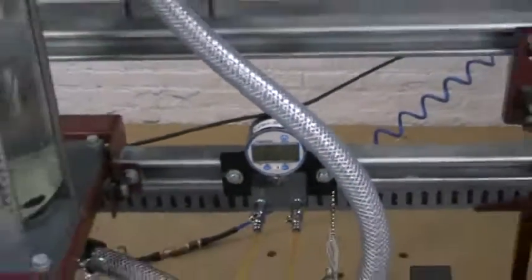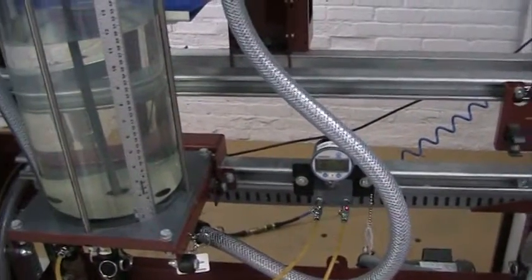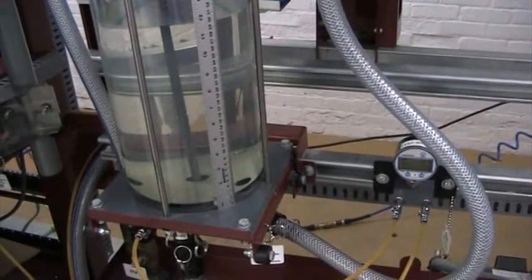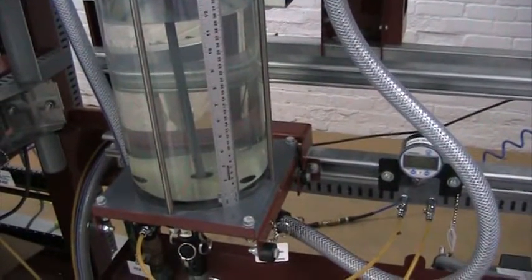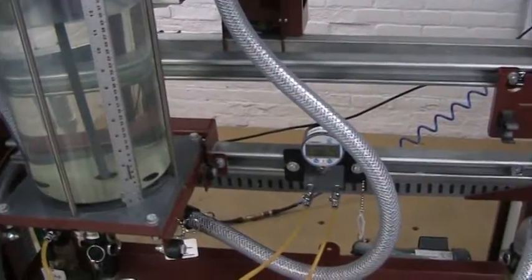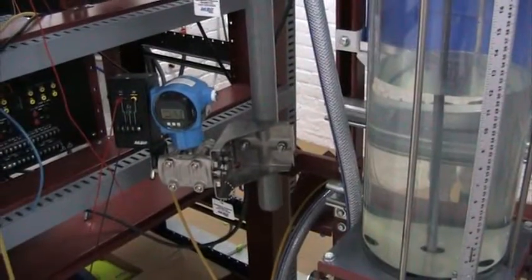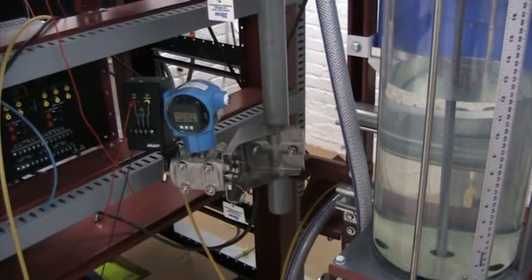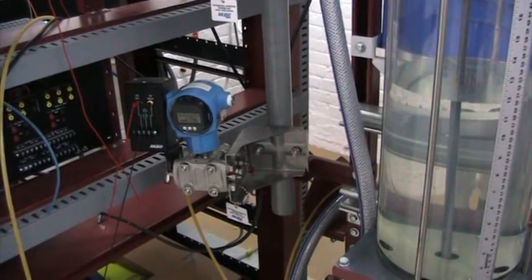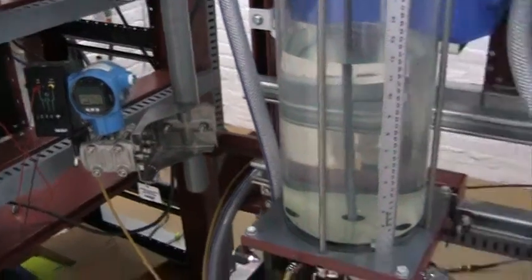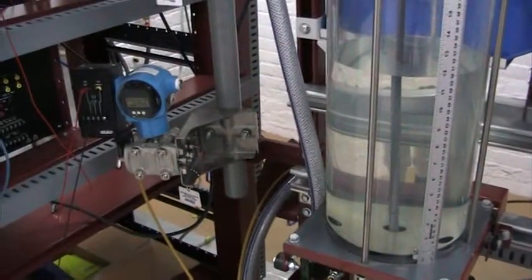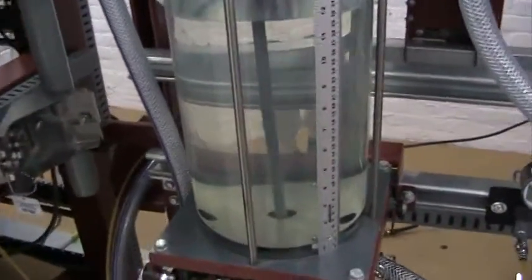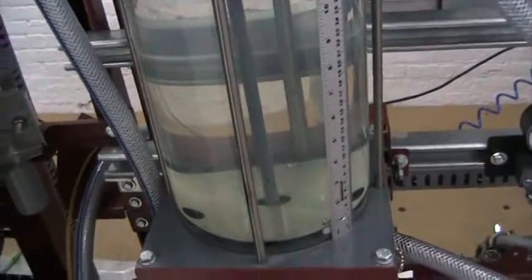So again, remember that they did not have both the same value when the water was almost at 0. So that will have an effect on the readings. My readings are going to be a little bit skewed because they did not have the same value when the column was at 0. I'm going to raise it again and take another reading.